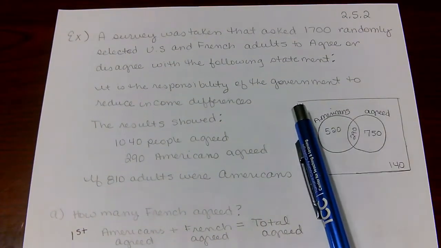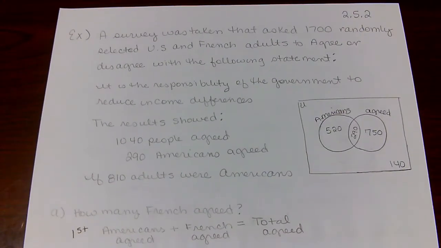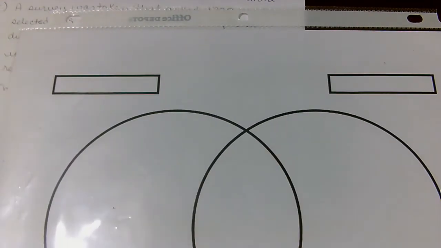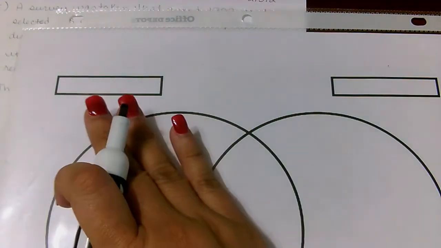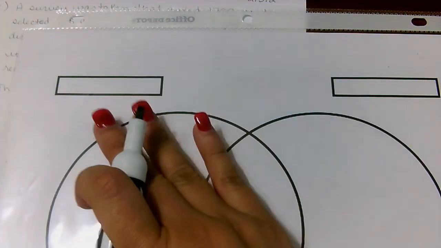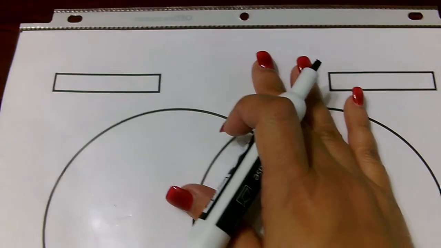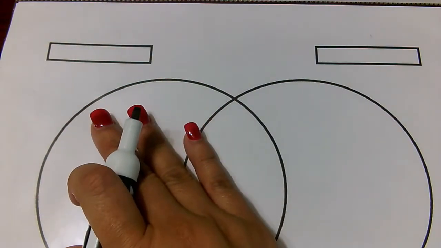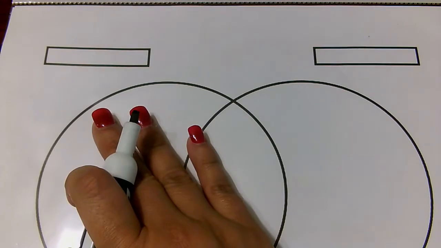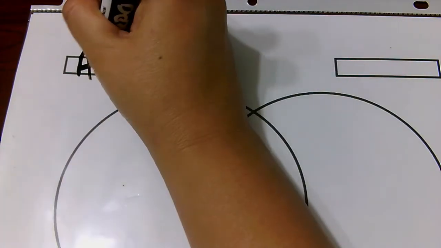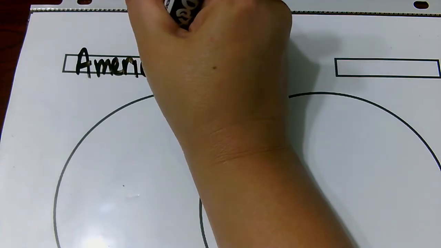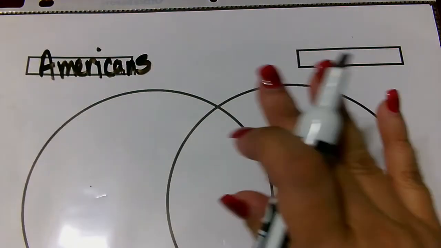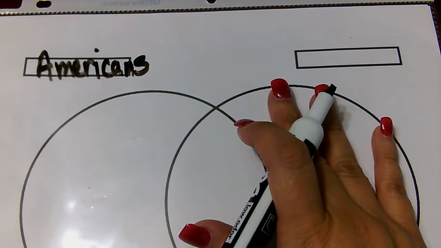So the first thing we're going to go ahead and do is create our diagram. Now, when you're creating these for the first time, it's going to be a little bit difficult. Normally what I would do in class is we would try and create it without having the answer key, but I want to tell you that each one of these circles has to represent different things. So we have Americans and we have French. We're going to go ahead and pick Americans as one of our circles. The other circle will have to be agreed or disagreed.